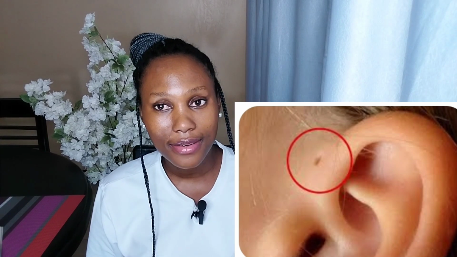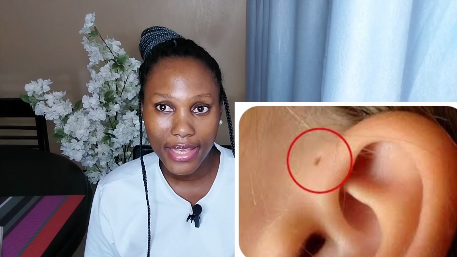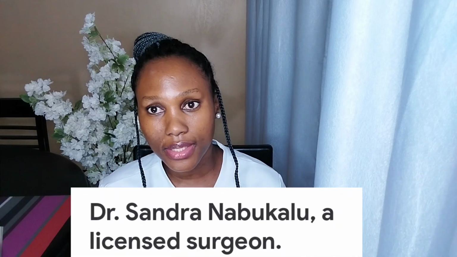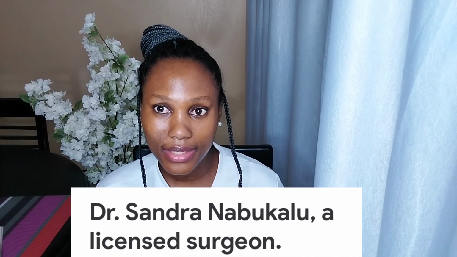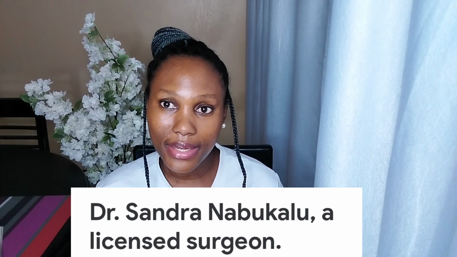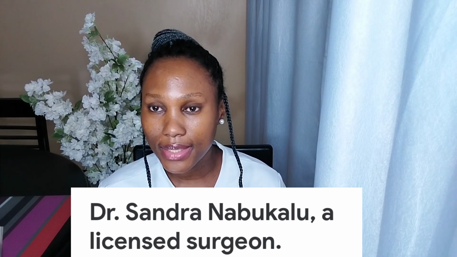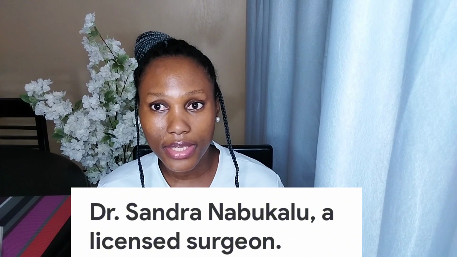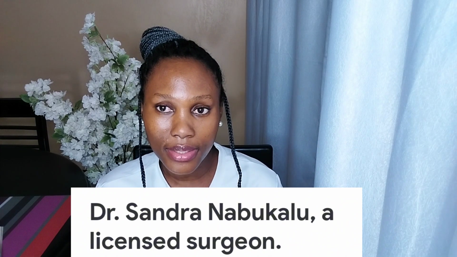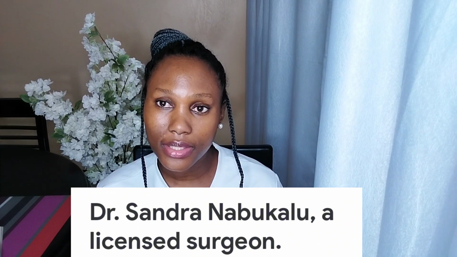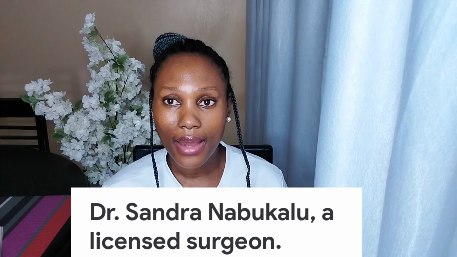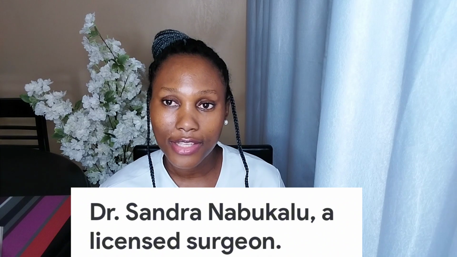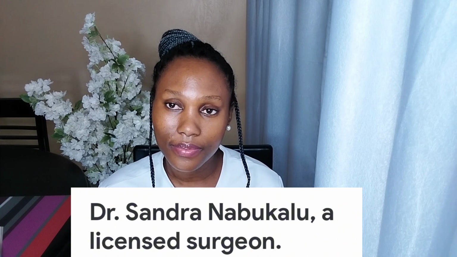So the take-home message is that if your child happens to have these pits on their ears, be on the lookout for the signs and symptoms that can point to an infection. For example, look out for reddening, discharge, swelling, scarring. And also it is important that you take these children to the ear, nose and throat surgeons for an evaluation of these pits and also an evaluation for other associated conditions.